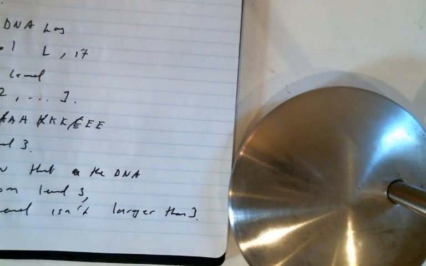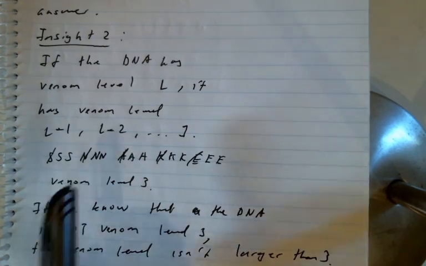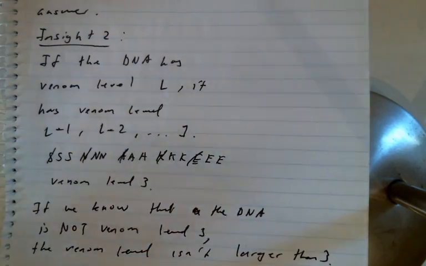Now, this has some similarities to our guessing game, remember? Our guessing game had similar properties to this venom thing. For example, if we guess 500 in our guessing game from 1 to 1000, and the number is lower than 500, it's definitely lower than 510, or 600, or 800, or anything from 500 to 1000, right?